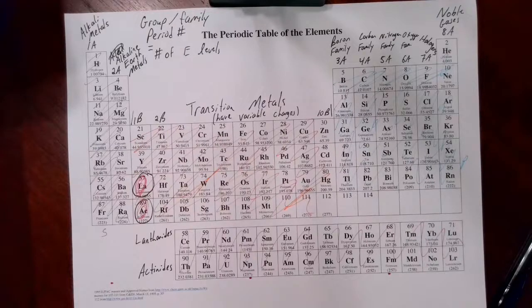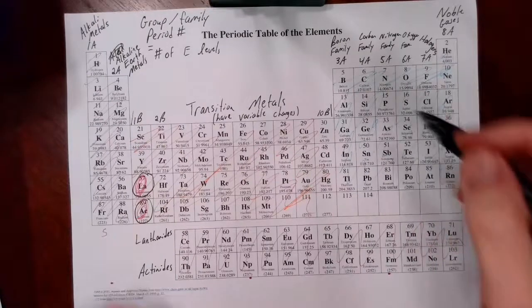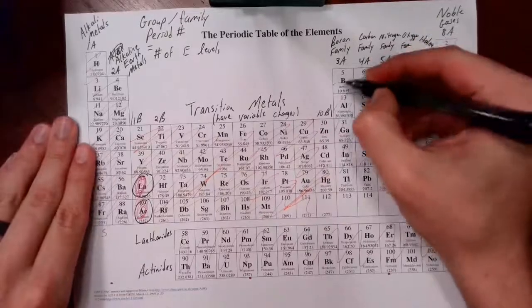Another way we divide the periodic table is into the metals, nonmetals, and what we call metalloids. You're probably familiar with the terms metals and nonmetals. Metalloids are elements that really don't fit into either category. They tend to have properties of both. So we give them a special name, the metalloids, and they kind of fall halfway between the two groups on the periodic table. So I'll circle the metalloids here.